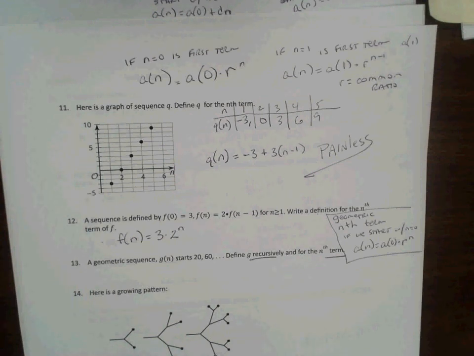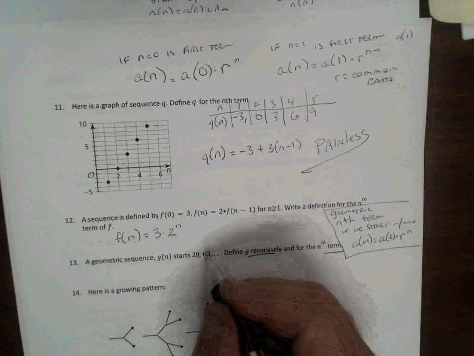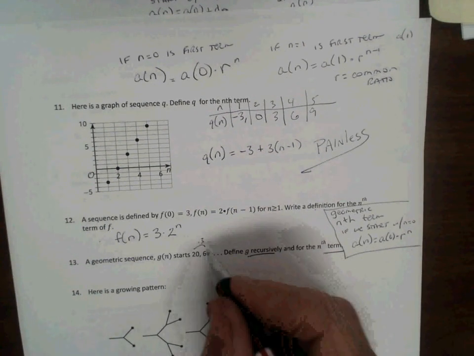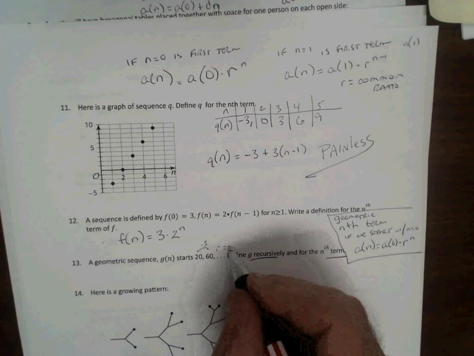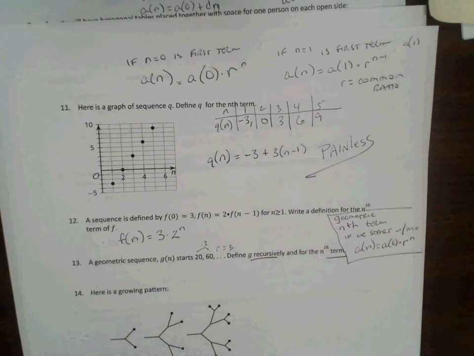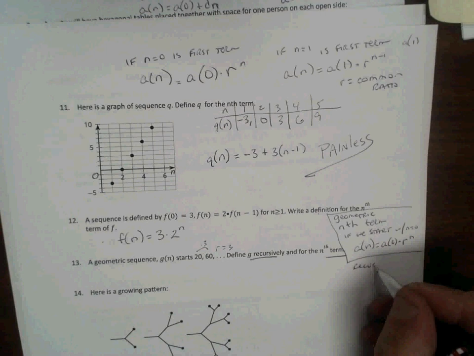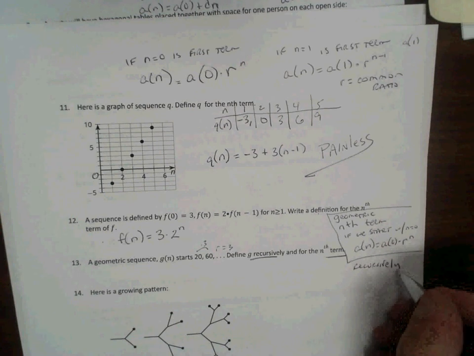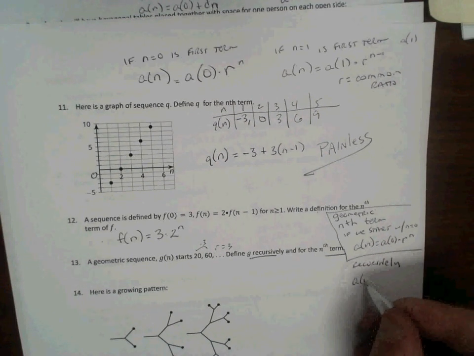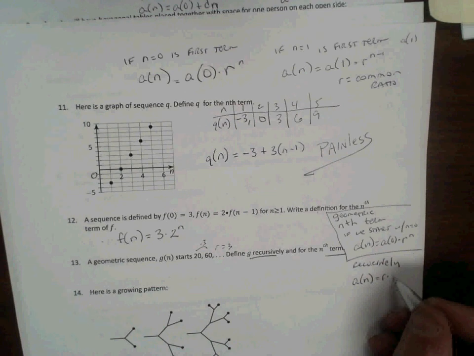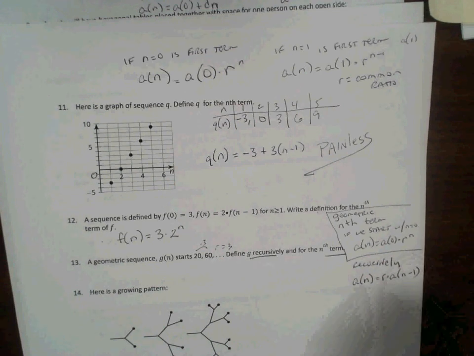Multiplying by 3, right? So that means our r is 3. And recursively, if we're going to do a geometric sequence, a of n equals r times a of n minus 1.